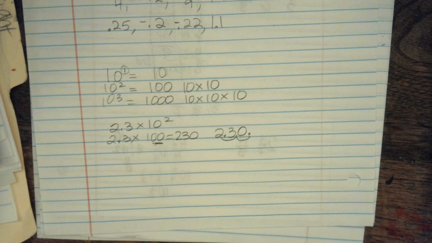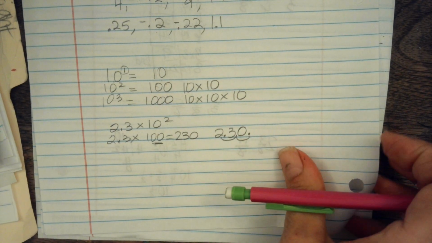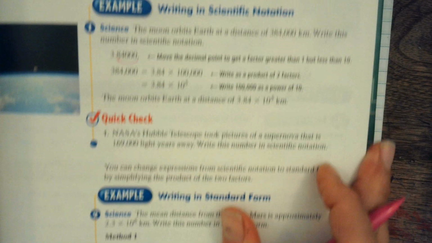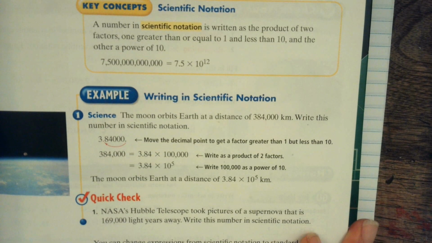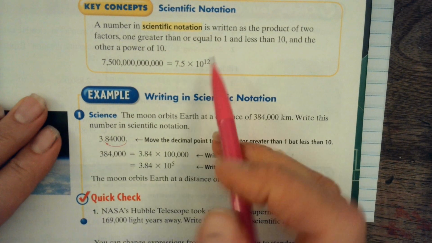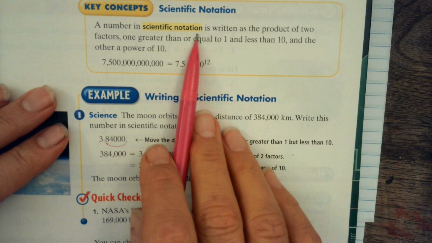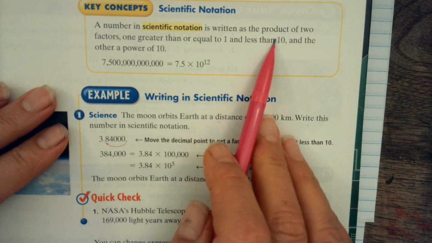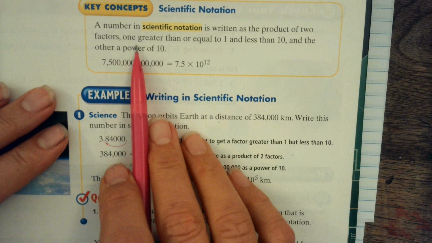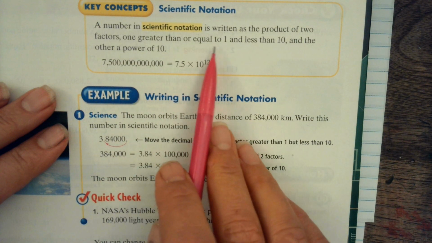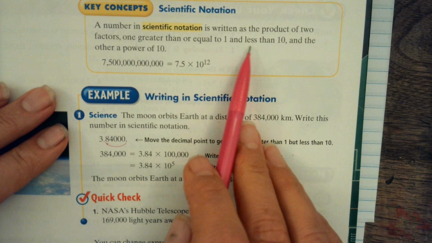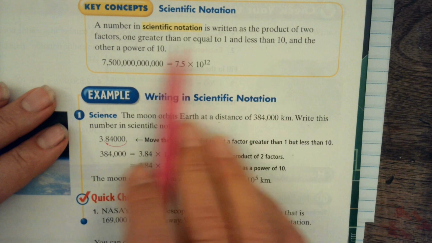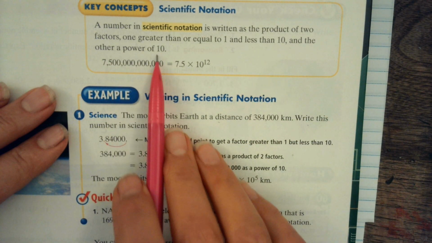Okay, so that is the concept of scientific notation, and then putting it into scientific notation. A number in scientific notation is written as the product of two factors, one greater than or equal to 1 and less than 10, and the other a power of 10.